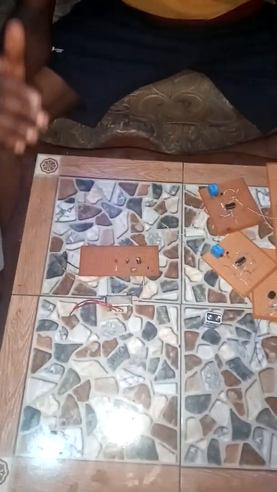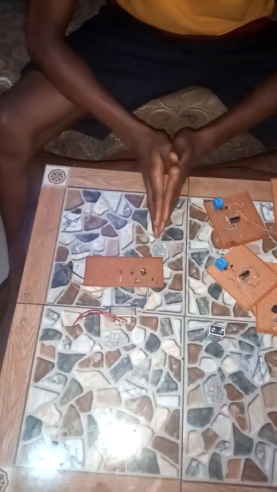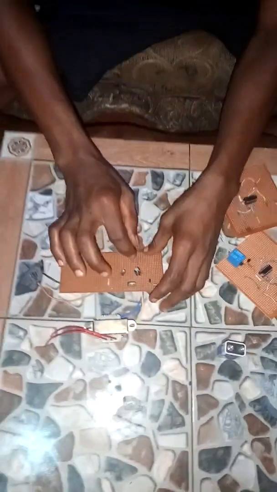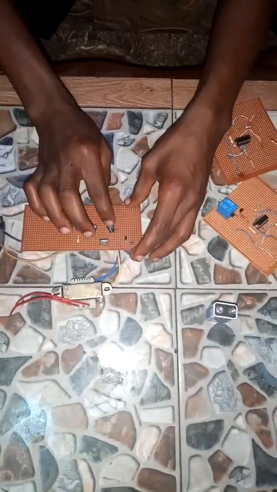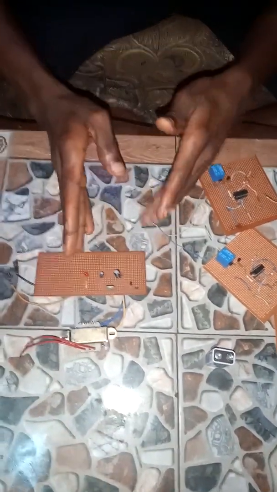AC current has a waveform, and DC current also has a waveform. Due to this waveform, this capacitor has to be introduced in order to filter it. As the bigger capacitor is introduced, it filters the waveform.